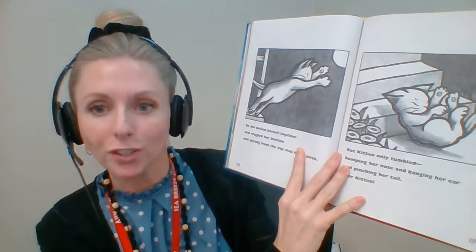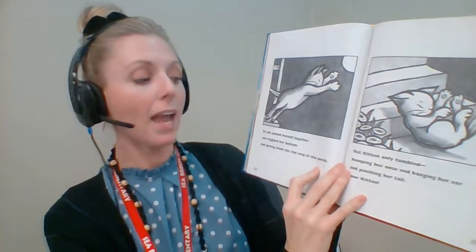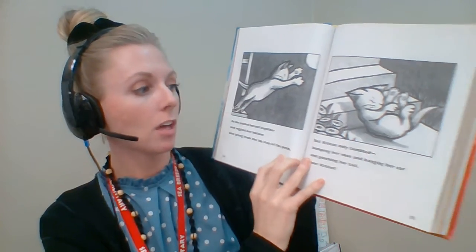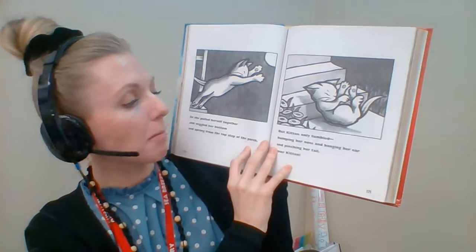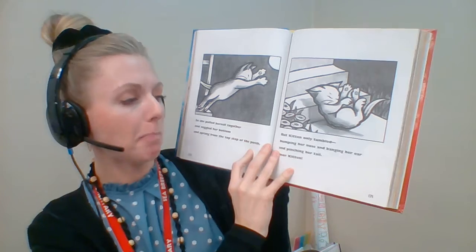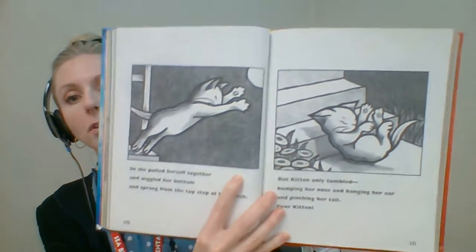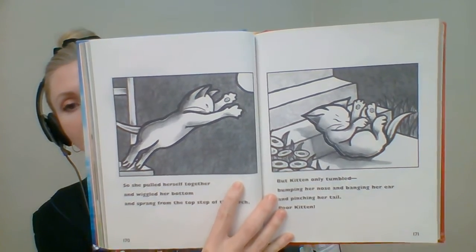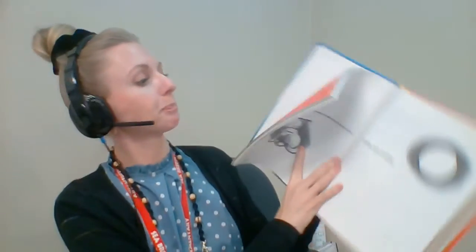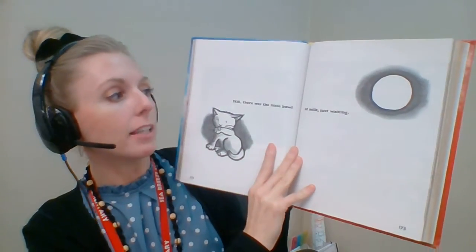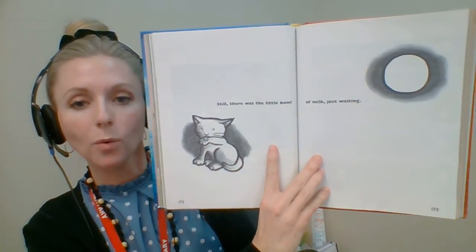So she pulled herself together and she wiggled her bottom and she sprang from the step of the porch. But Kitten only tumbled, bumping her nose and banging her ear and pinching her tail. Oh, poor Kitten. Looked like a really good try, though, Kitten. Still, there was the little bowl of milk, just waiting. What's she gonna do?